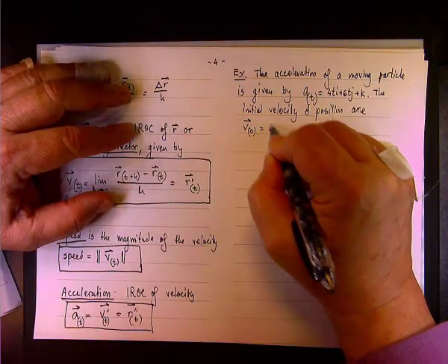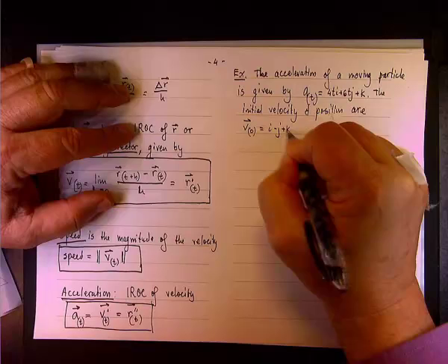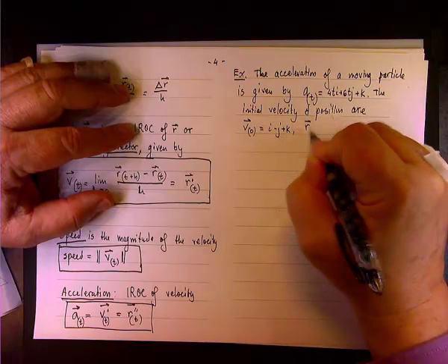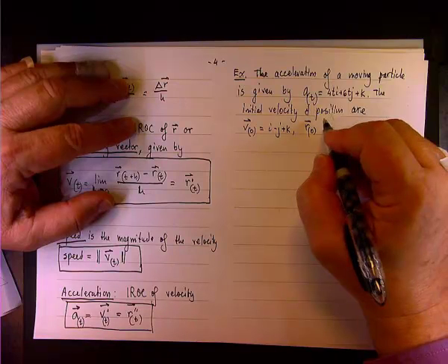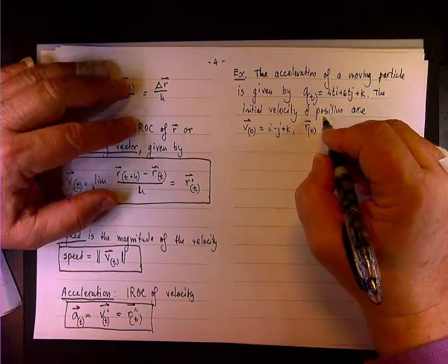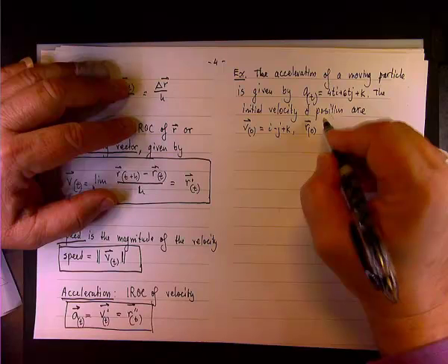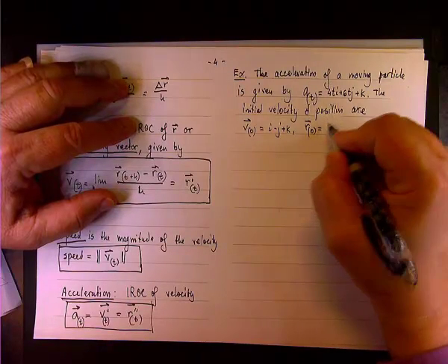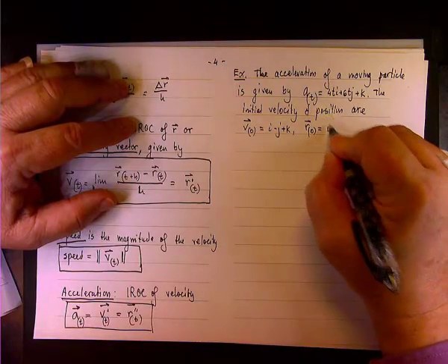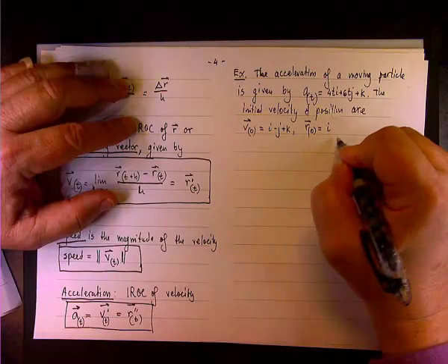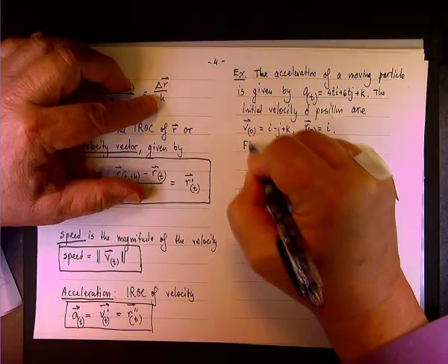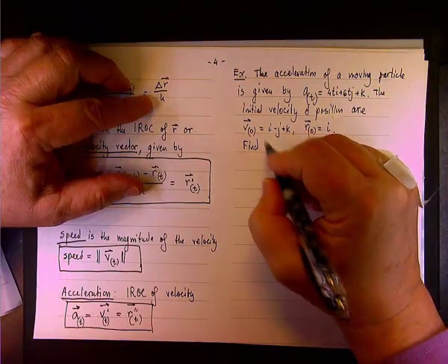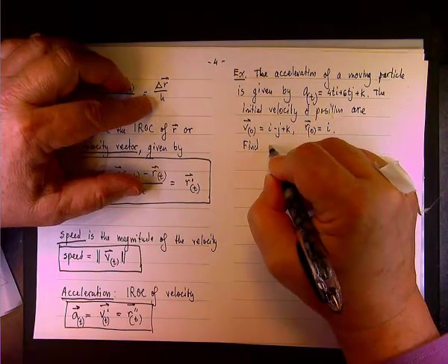So the velocity at time 0 is simply i minus j plus k, and the position at time 0 is simply i, that's it, just i.